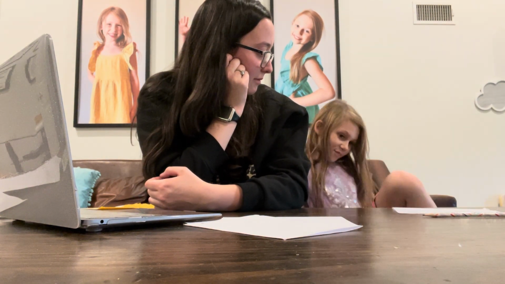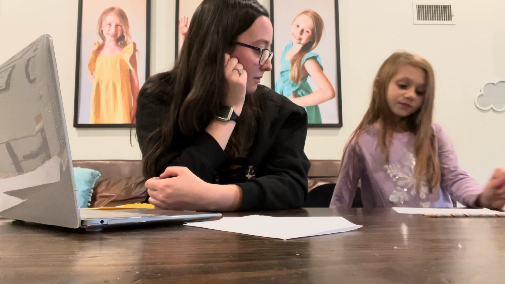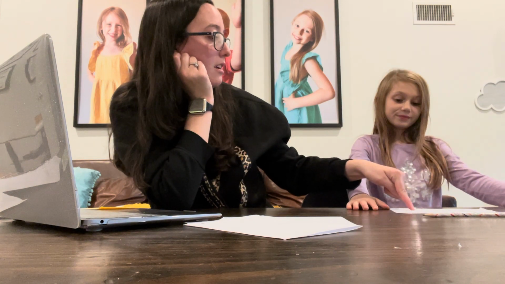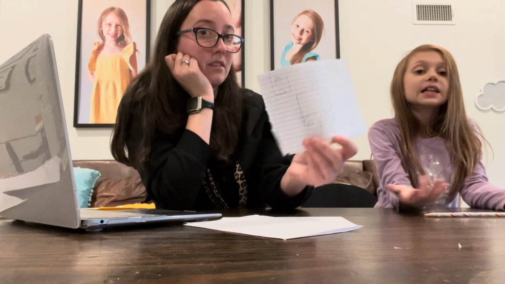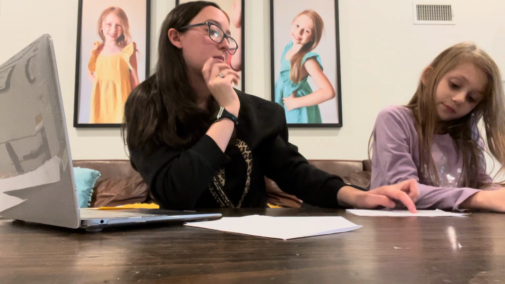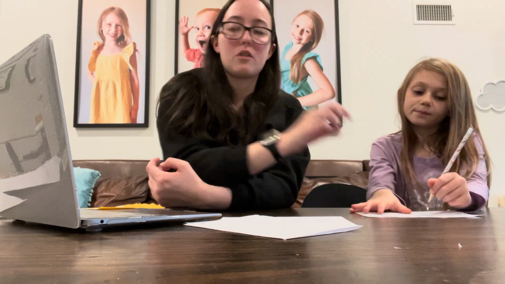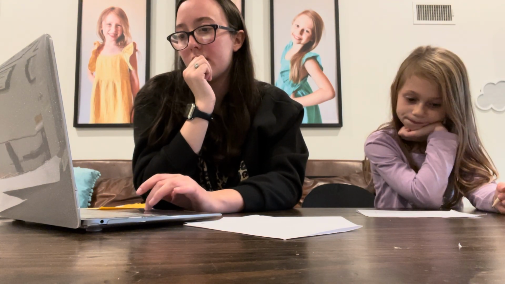4 times 3. Or 3 4 times, because that's what our diagram's showing, right? 3 4 times. But yes, you can also do 4 times 3. And what number do you get? 12. So put 12 in your question next to your question mark. So you found out that there are 12 flowers.